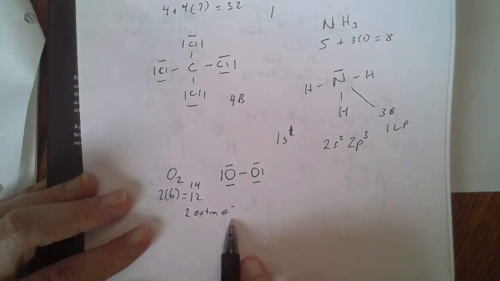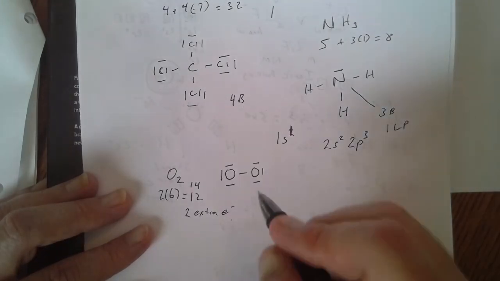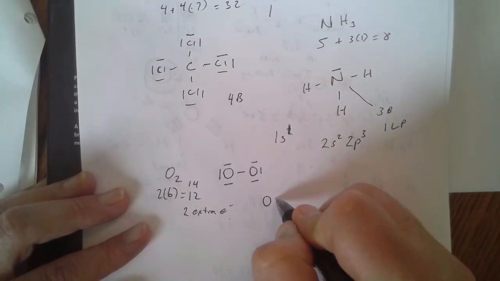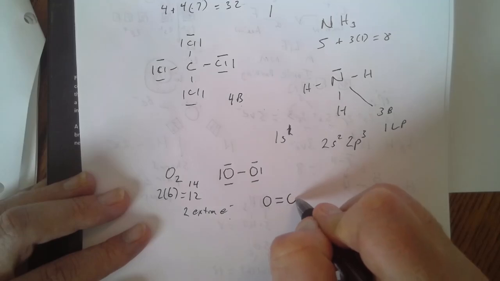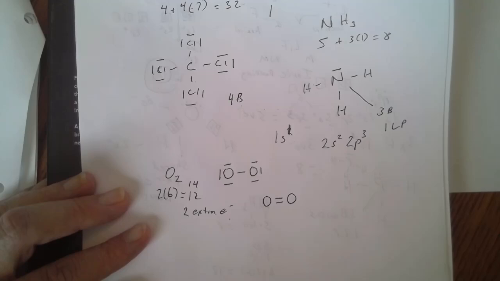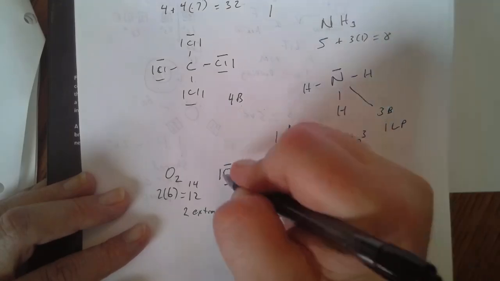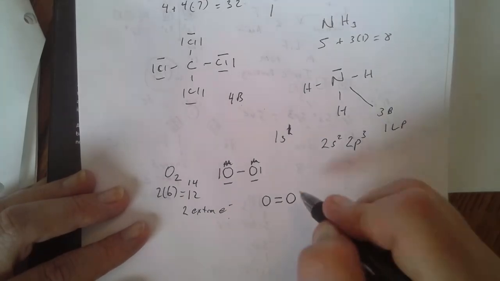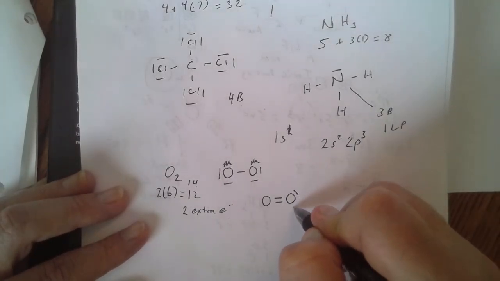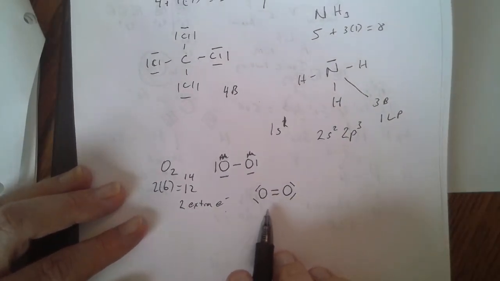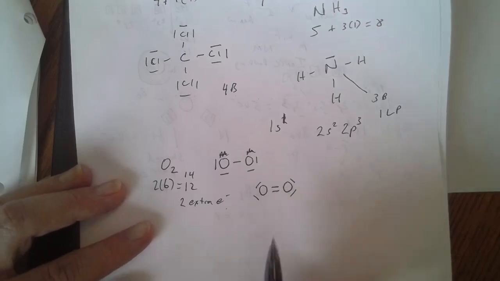That's no good. That means that we need to make another bond somewhere, a double bond. And when we make that double bond, in order to get rid of 2 extra electrons, we have to take a lone pair from each of these. 2, 4, 6, 8, 10, 12. A lot of times in your earlier years, they would have told you that oxygen likes 2 bonds.